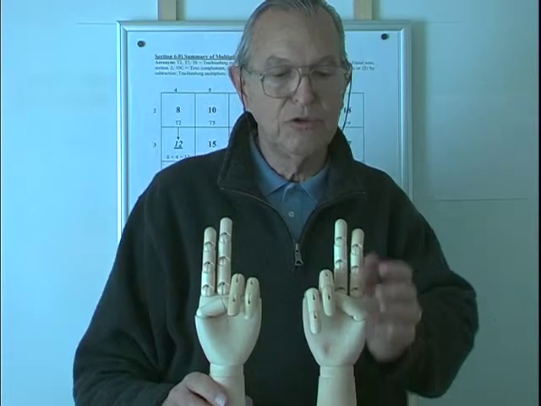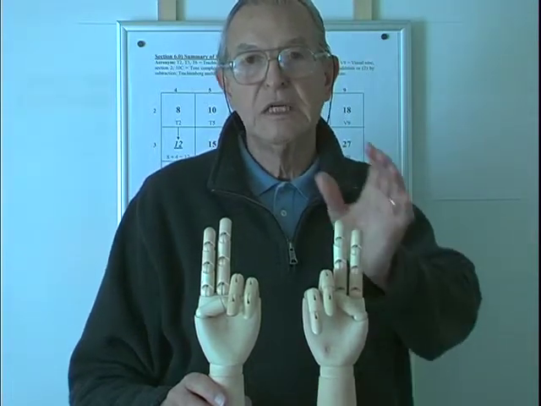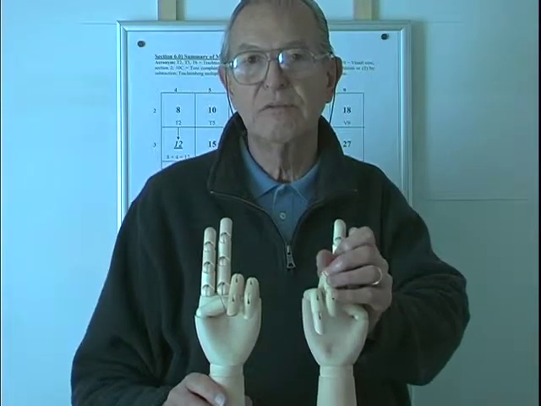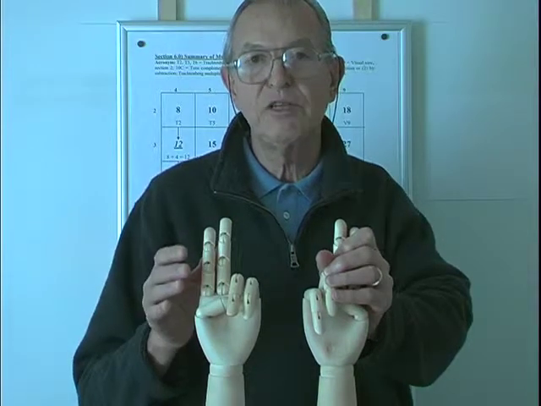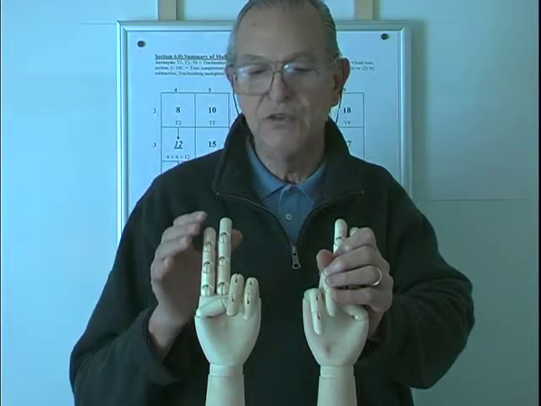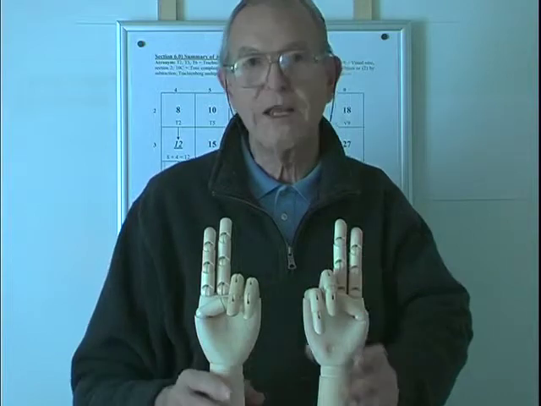5 times 4, I have 1, 2, 3, 4. The sets are equal. 2 is equal to 2. Right hand represents 0. Left hand represents the tens place. So I have 2, 0, 20.